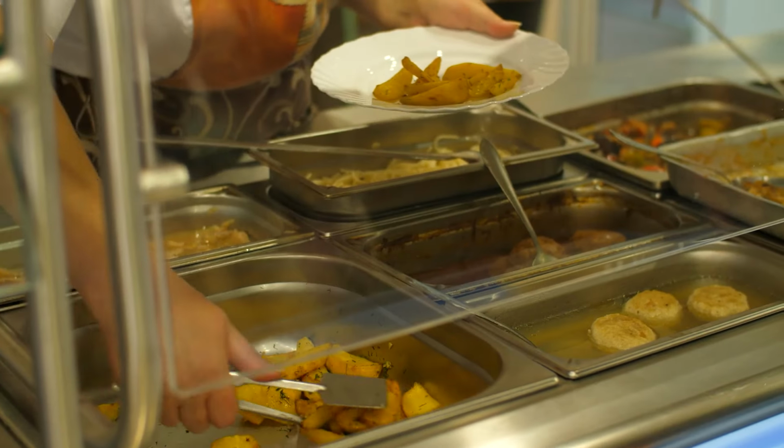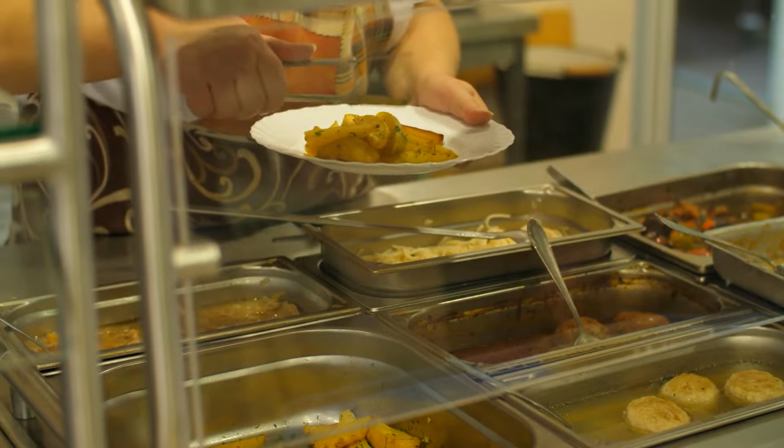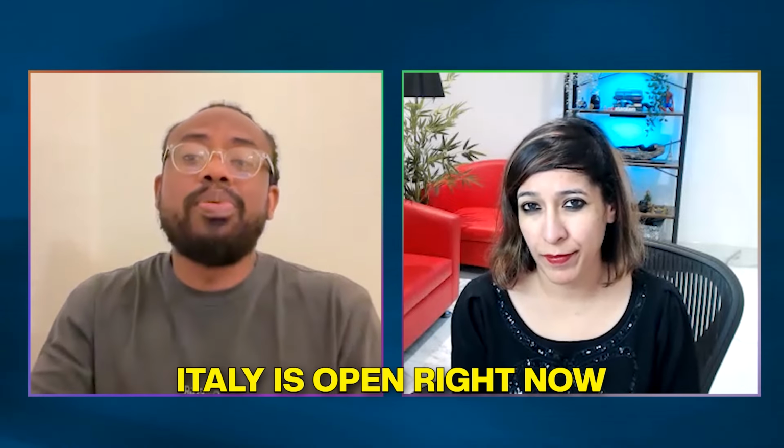Some schools will give you transportation. Some schools will feed you once a day. Some schools would give you accommodation. So it depends on the school. And there are several schools you can apply to in Italy. There's no IELTS requirement. You can move with your family. And Italy is open right now. So this is the time to start applying to Italian schools.